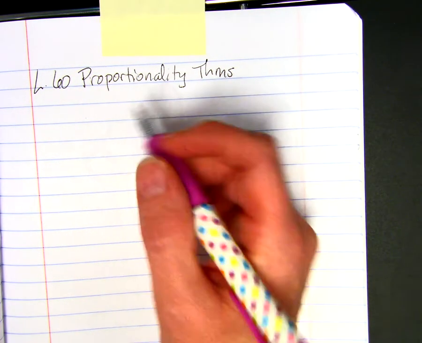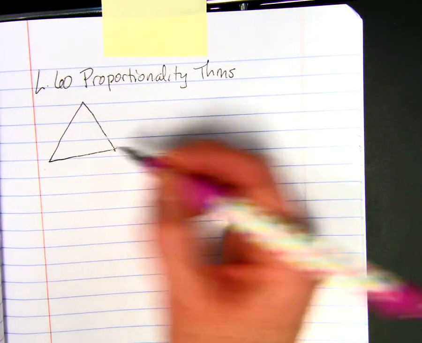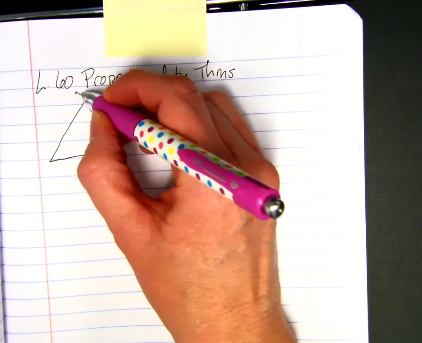So when we have a triangle, we'll call it XYZ.